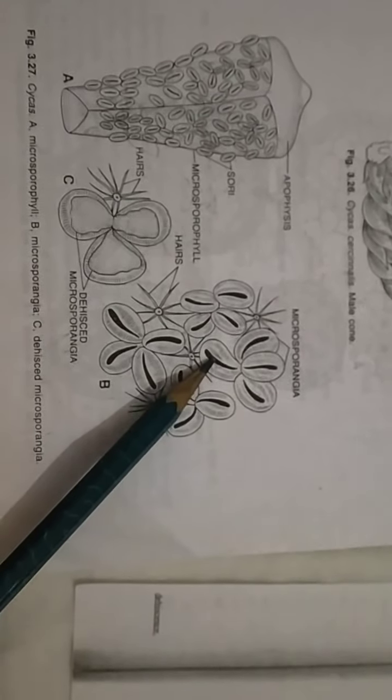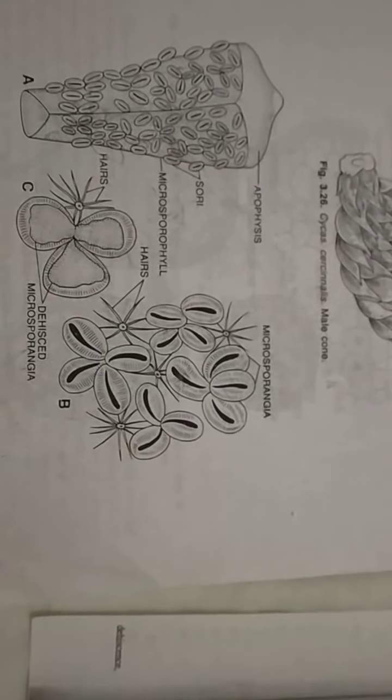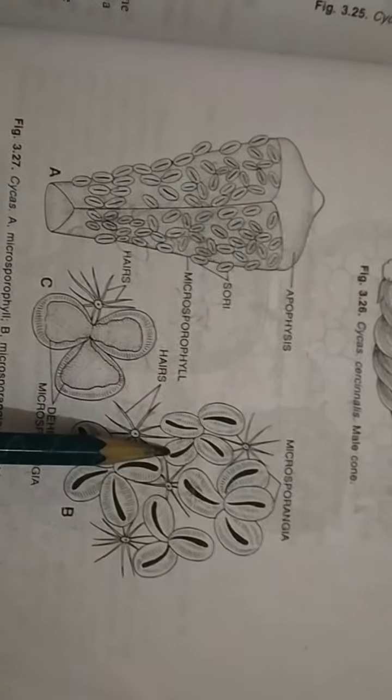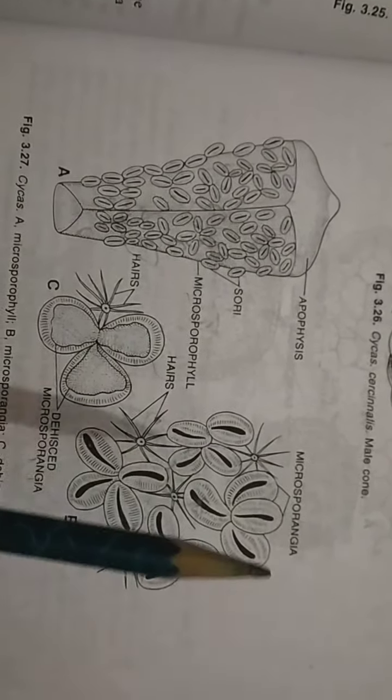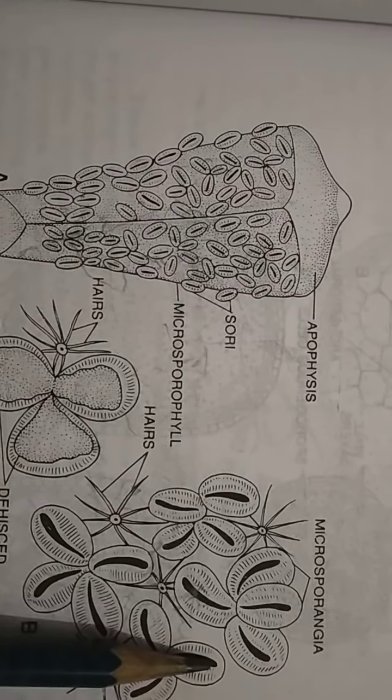male cone. One more important aspect regarding the microspore is that it undergoes unequal mitotic division, producing a small prothallial cell and a large antheridial cell.